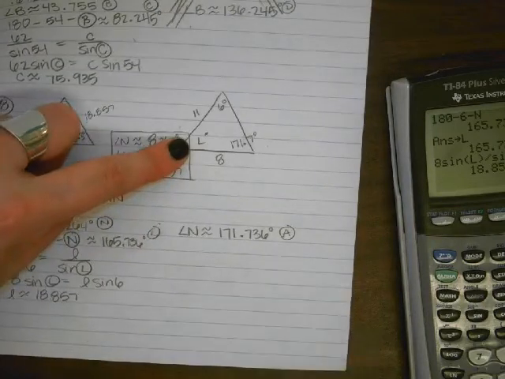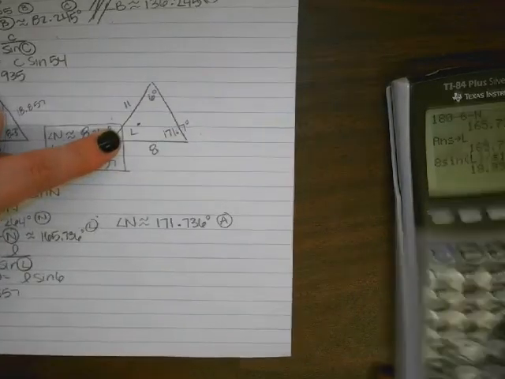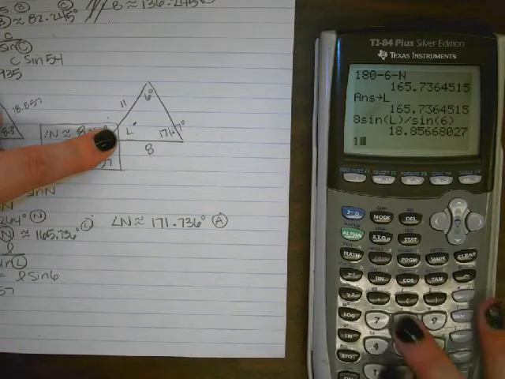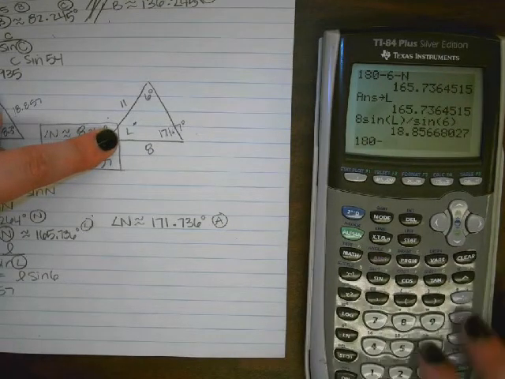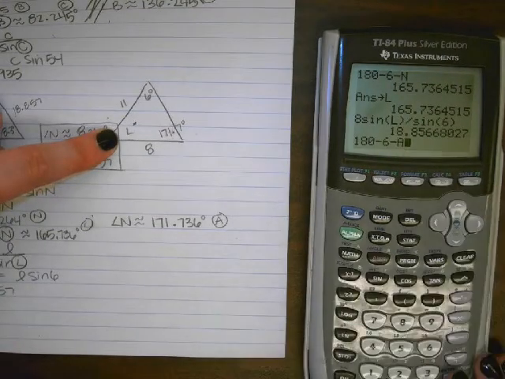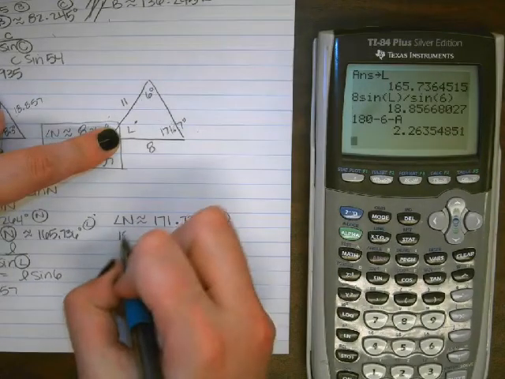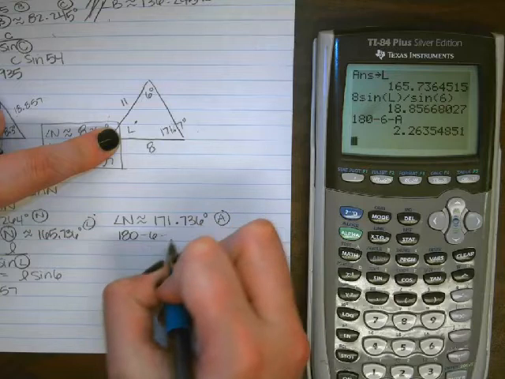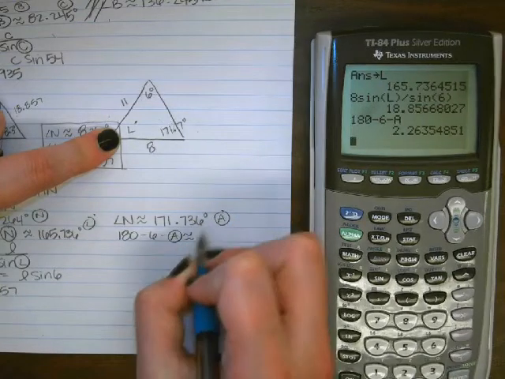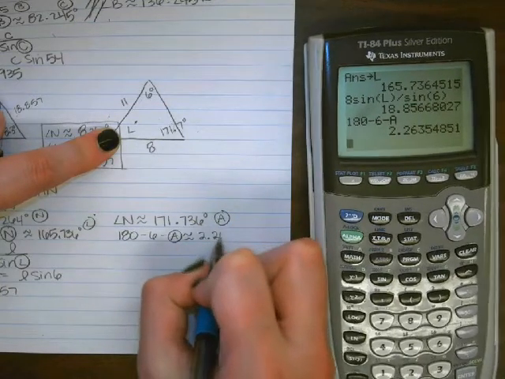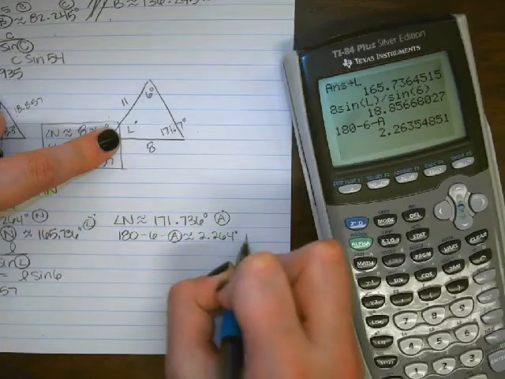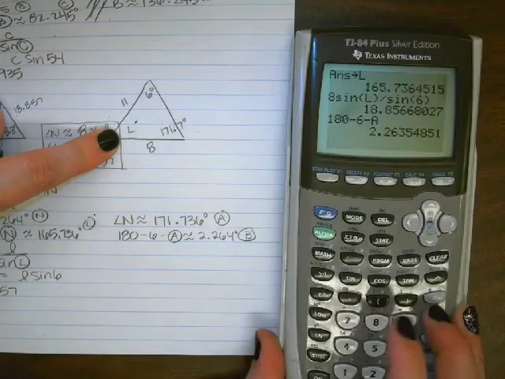So I have two angles. I want to find the third one. So I can do 180 minus 6 minus angle N, which I stored as A. That's 2.264, and we're going to store that as B.